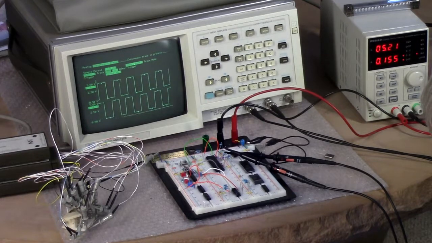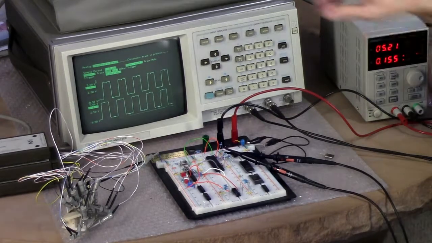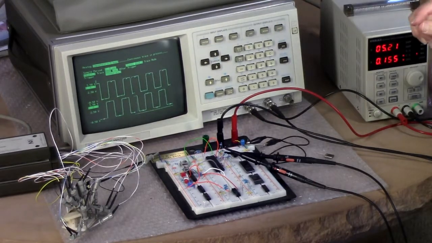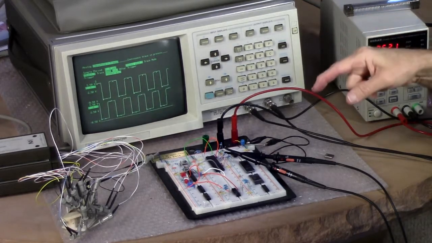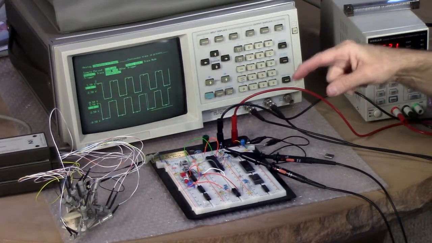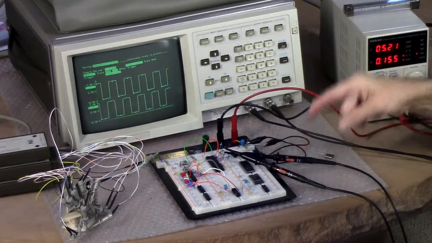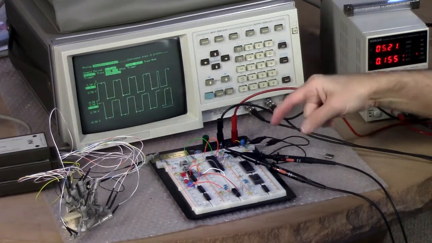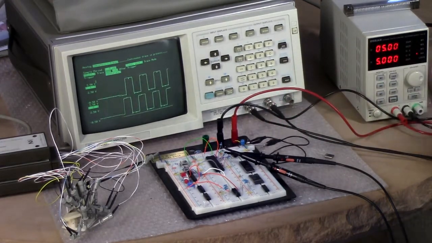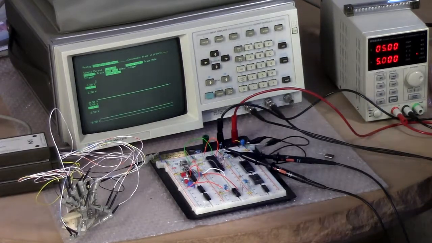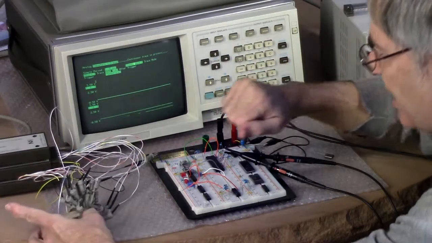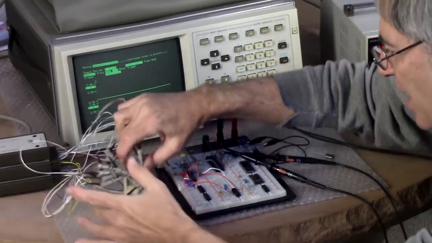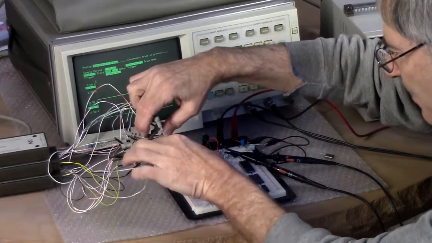But as long as we've got the logic analyzer out, let's hook it up and see if this actually acts like a 6809 processor. Power off. And I do happen to have it pre-wired here. Oh, what a mess.